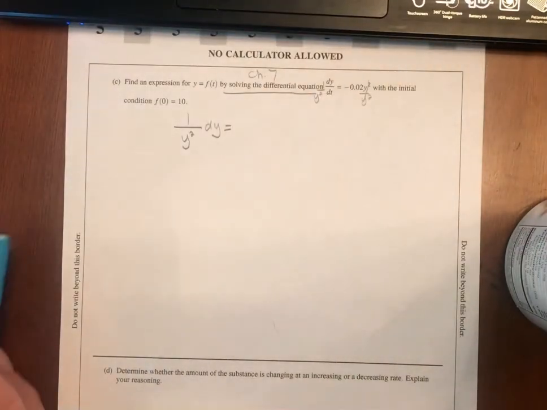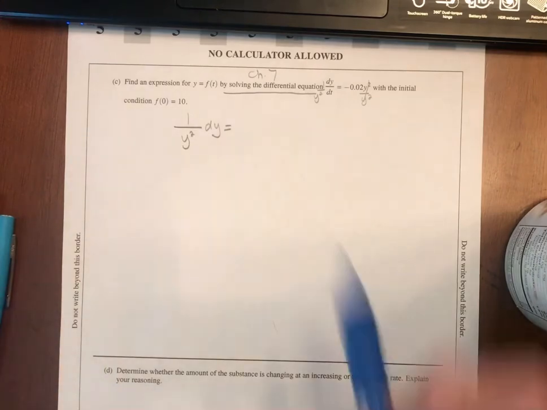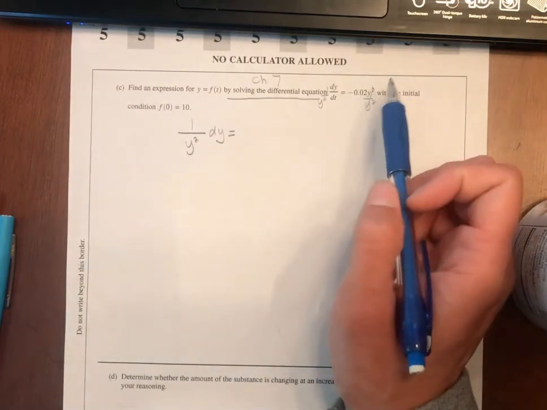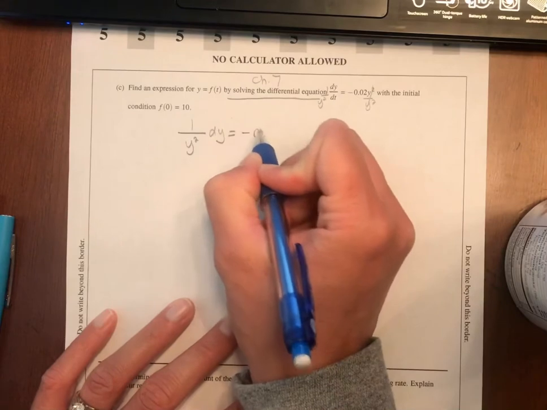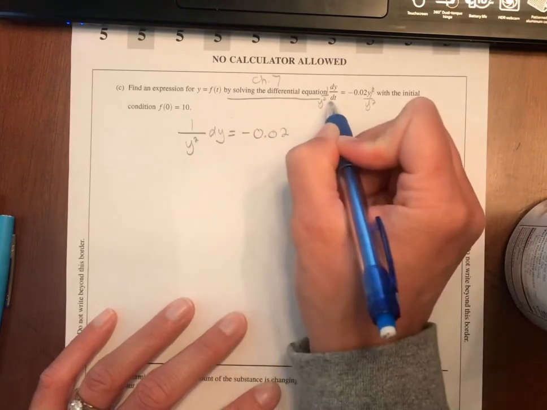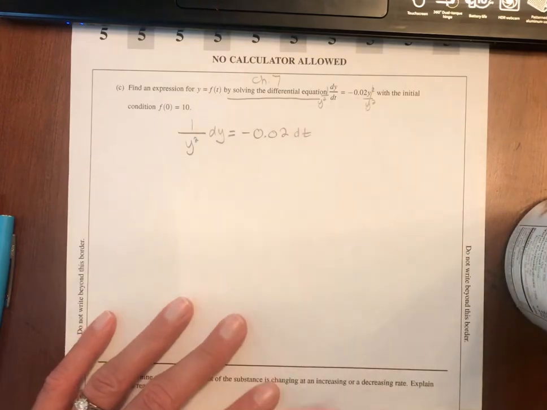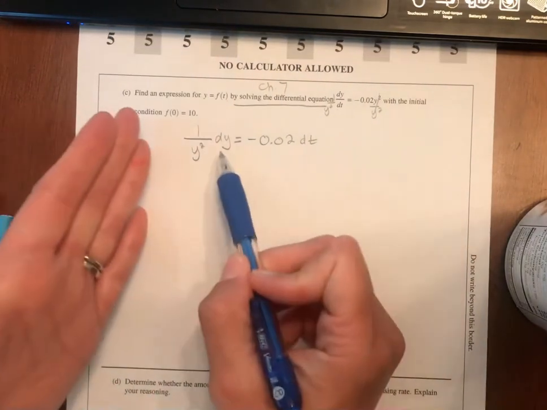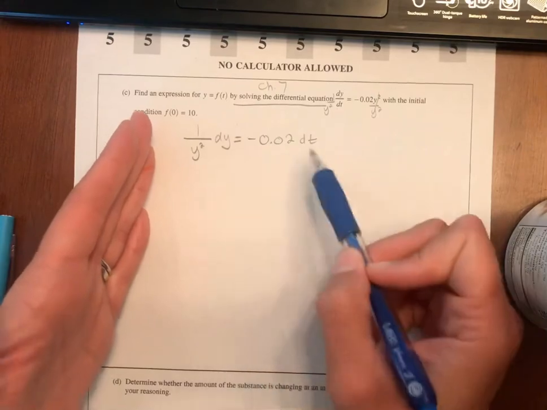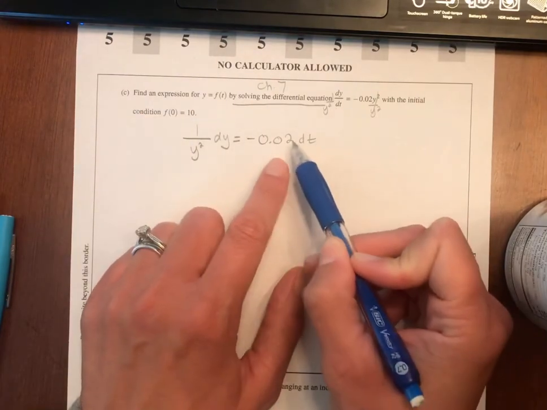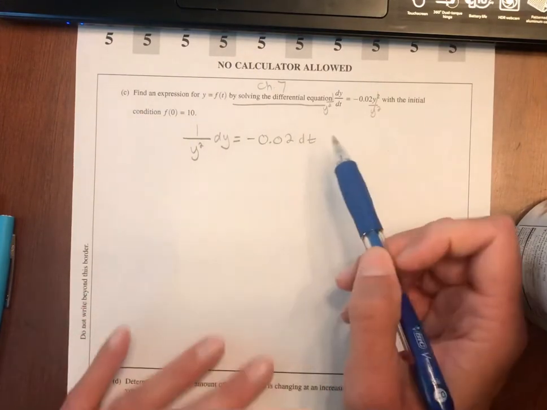There will frequently be just a constant, and that constant stays with the t variable. So when I multiply both sides by dt, I will have a dt here on the right. That is the rule. The output goes on the left, y's and dy's. The input goes on the right, t's and dt's, or x's and dx's.